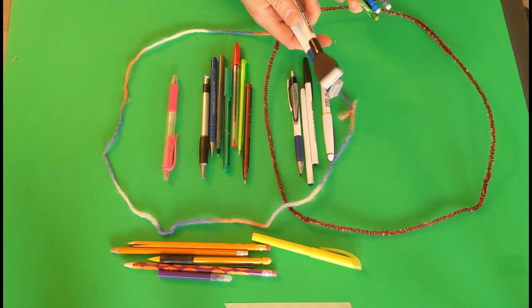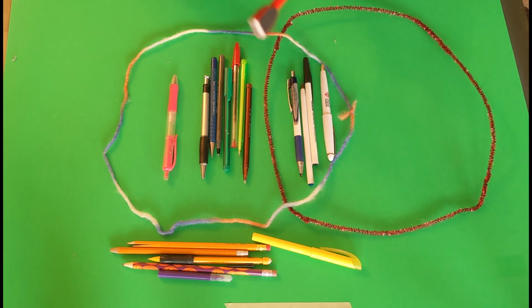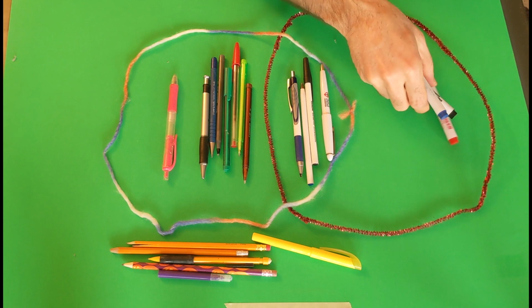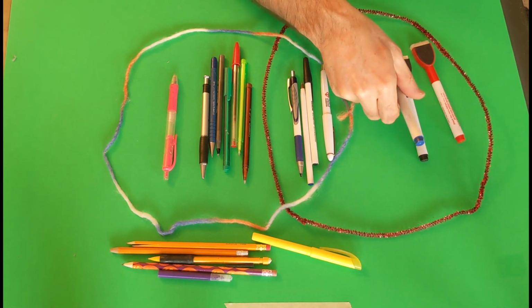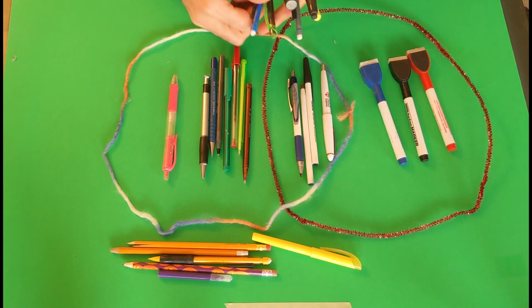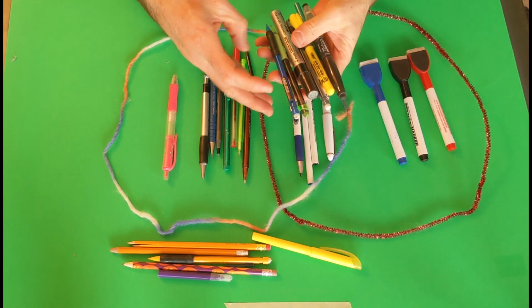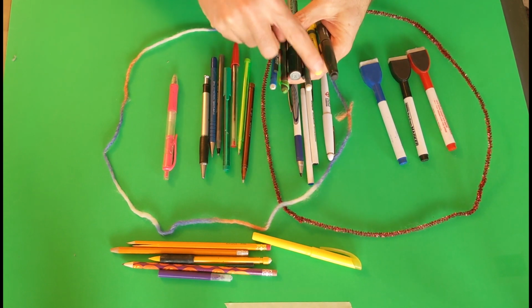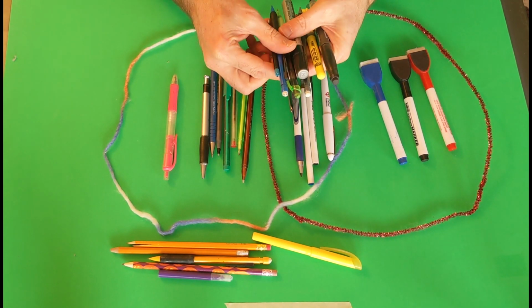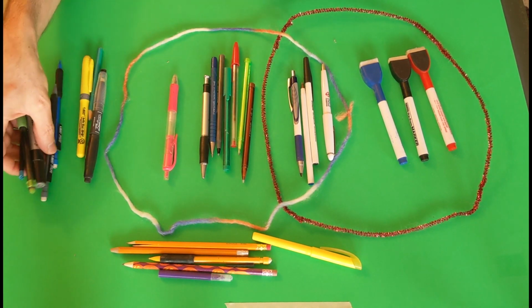And then these ones are dry erase markers, so they're not pens, but they do have white. So they go in here. Oh, they're sticking together because they've got some magnets. And then all of these, none of them really have white. A couple of these have white erasers. There you go. So these ones I'll put outside over here.